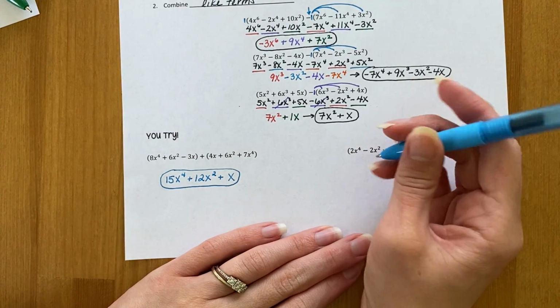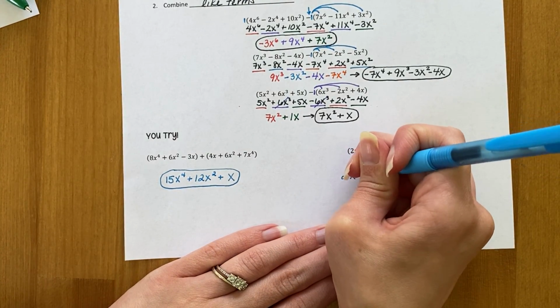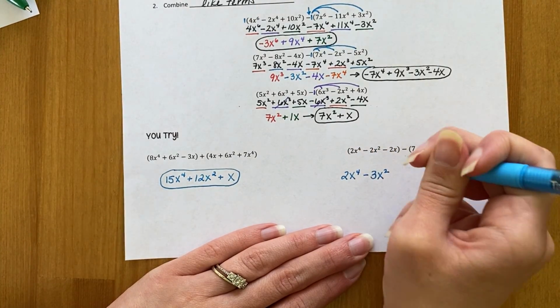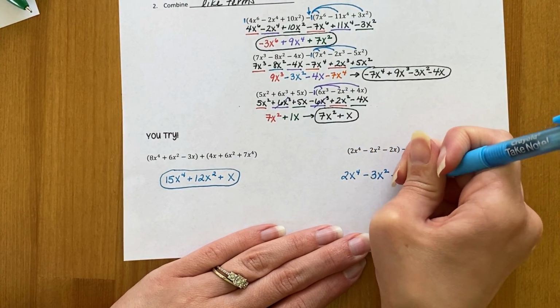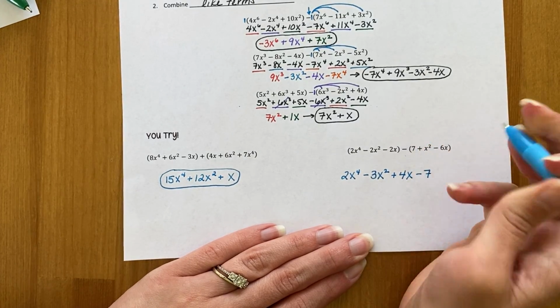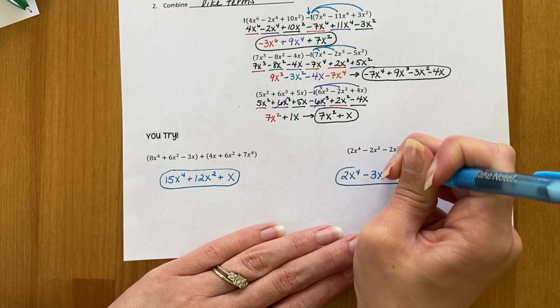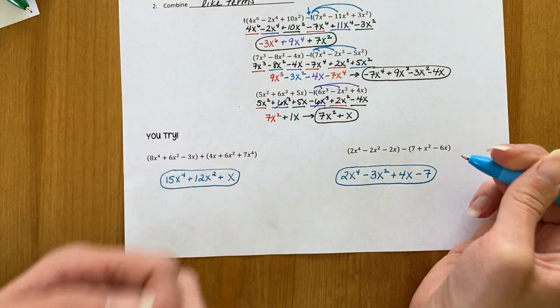For the subtraction problem, your final answer should be 2x to the fourth minus 3x squared plus 4x minus 7. Again, if your order is different, but you have the right signs and the right numbers, then you're doing A-okay.